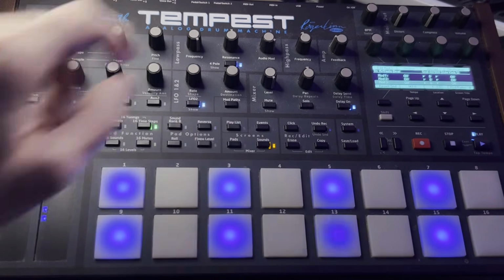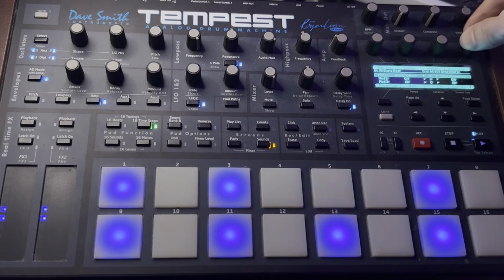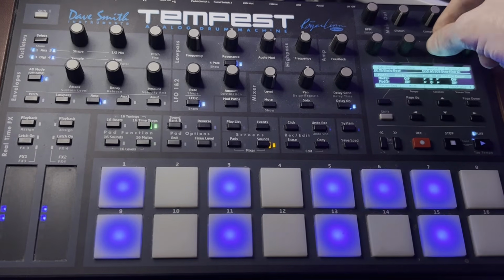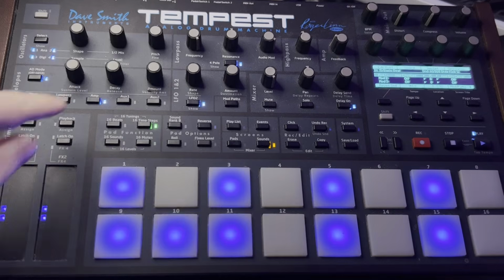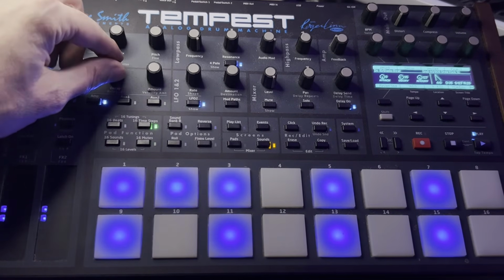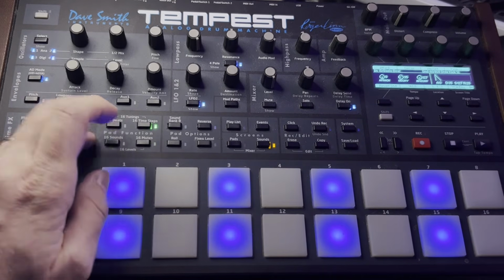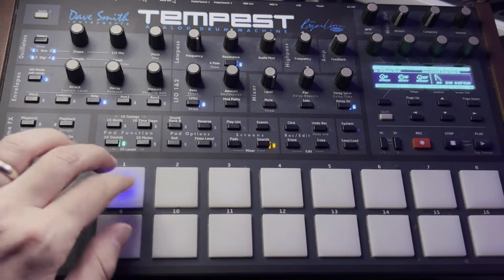Now I'm going to go into the mod path because I want to tighten up the envelope a little bit. So I'll take the amp envelope and assign it to amp envelope decay. Set it to about 15. So yeah, now I have a basic closed hi-hat sound going on.